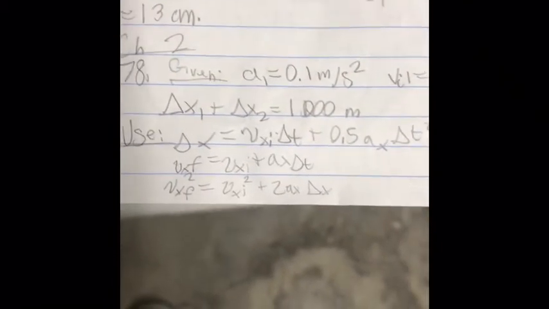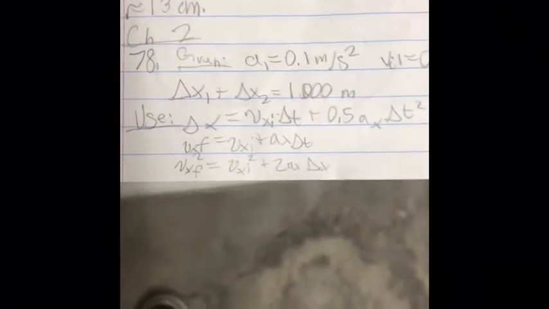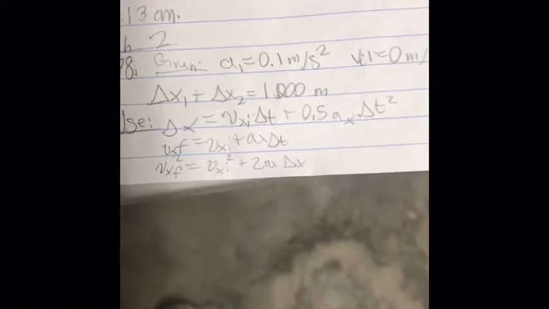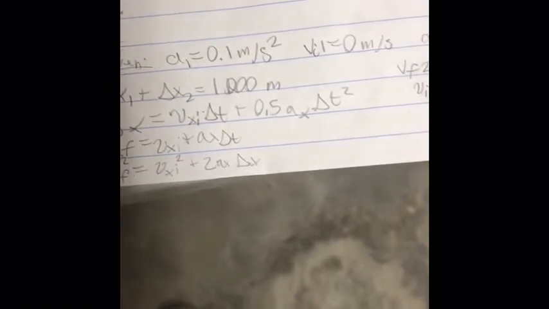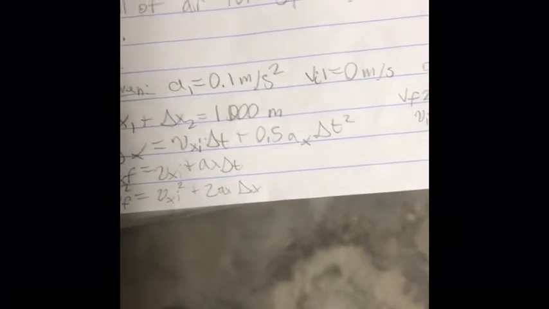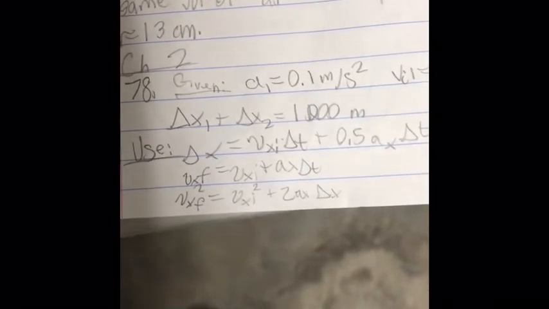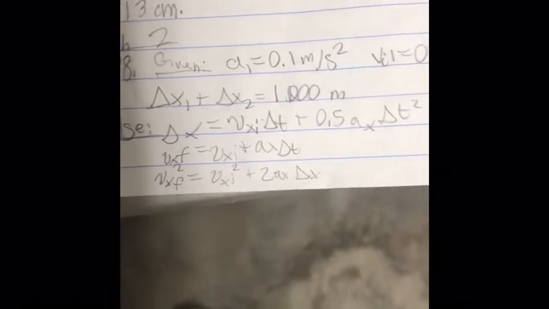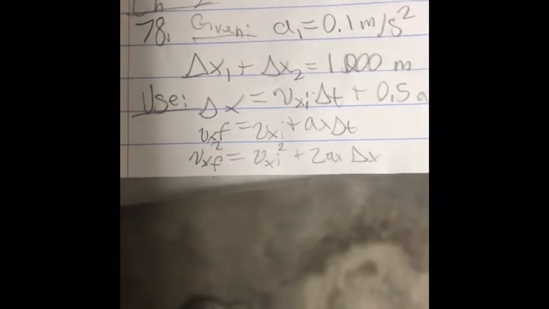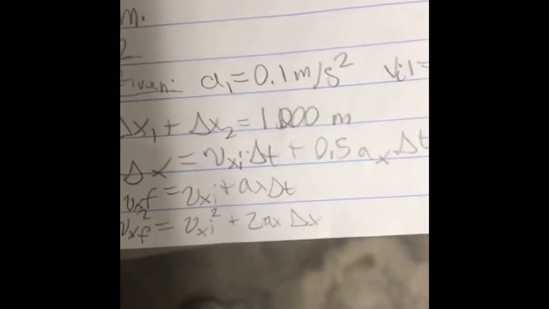So the equations we used were these: change in x equals vxi times change in t plus 0.5 ax change in time squared; velocity x final equals vxi plus acceleration in the x direction times the change in time; and velocity x final squared equals velocity x initial squared plus 2ax change in position.